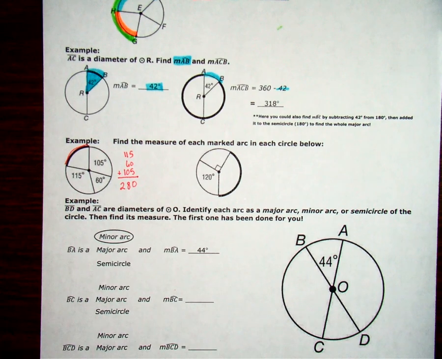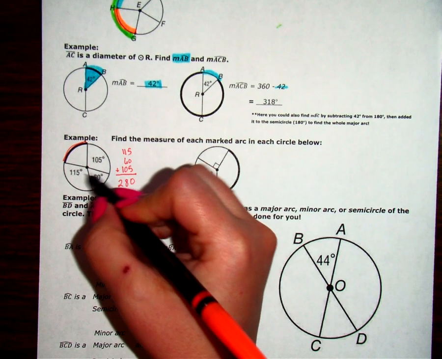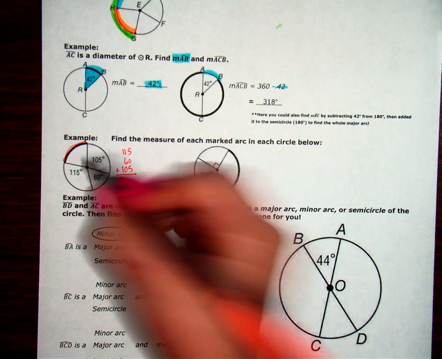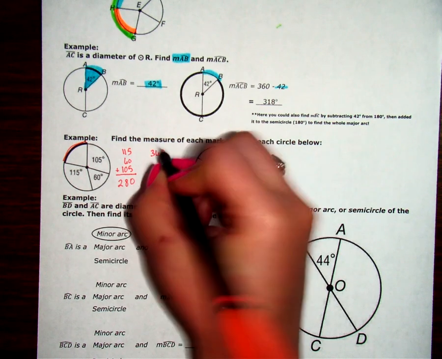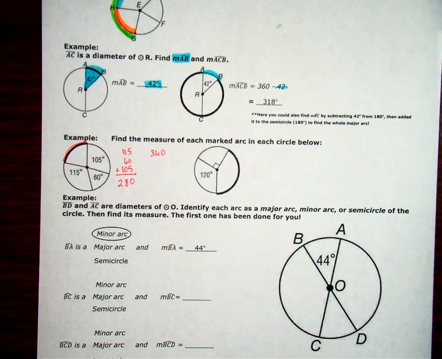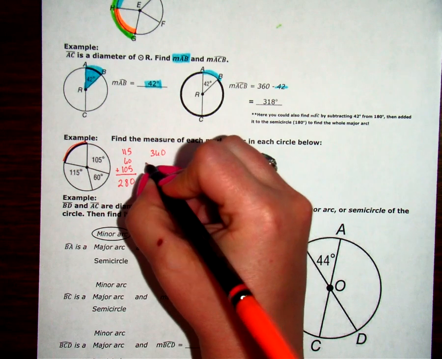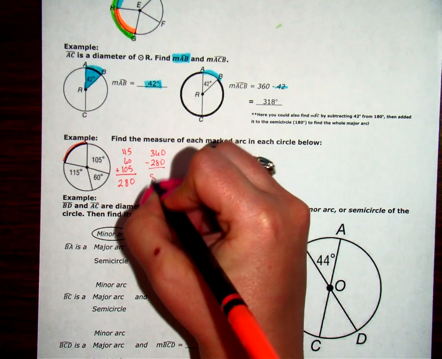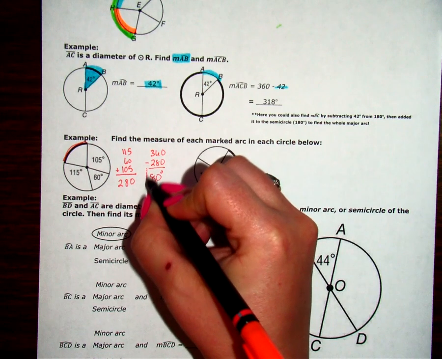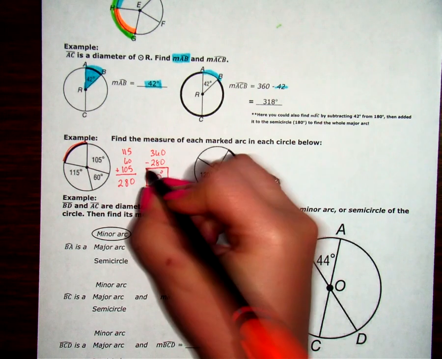280 degrees, if I did my math right. I should probably do that in a calculator just to check, since these are notes. I want to make sure I have the right answers for you. Yes, 280. And then that's going to be all of this part. So what's left for this, I'm going to take 360 and subtract the 280. 360 minus 280 is 80. So that measure is 80 degrees.